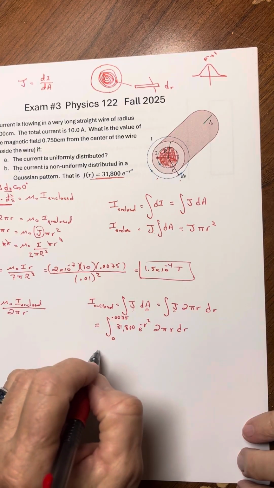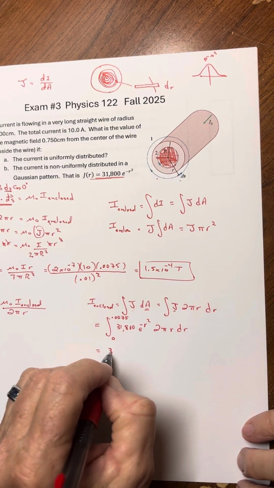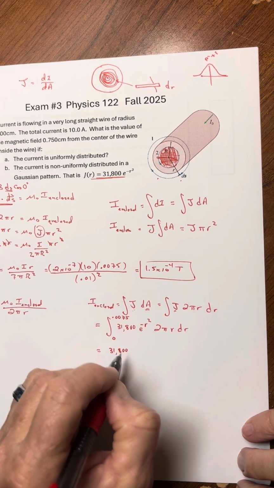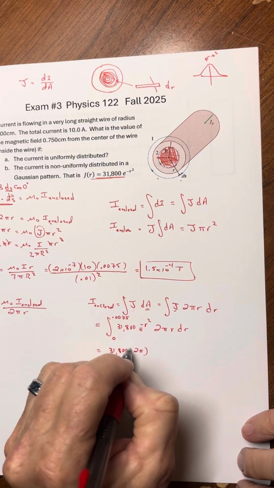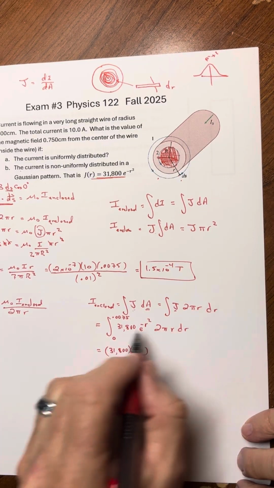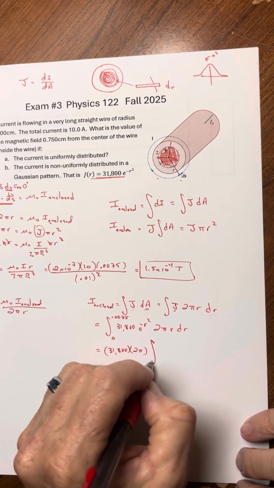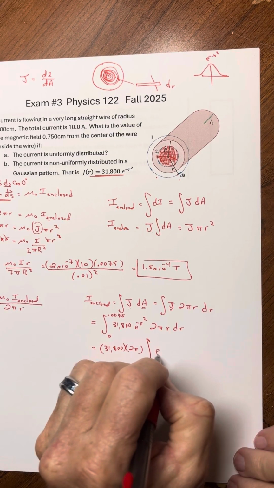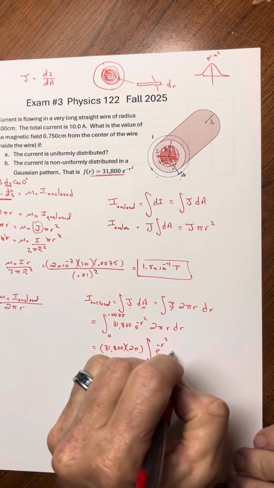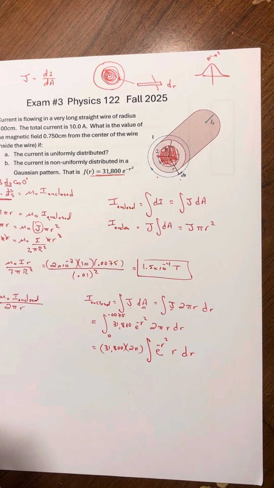Okay, well, like any integral, first thing you want to do is simplify it by bringing constants out in front. And so then we get e to the minus r squared r dr.